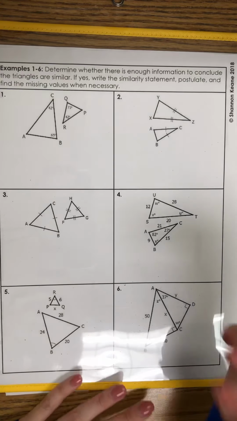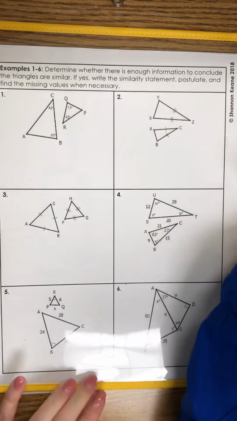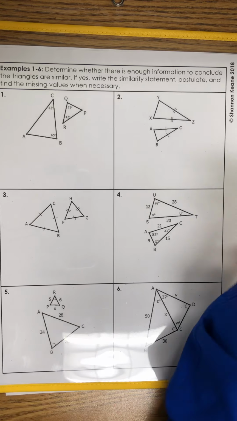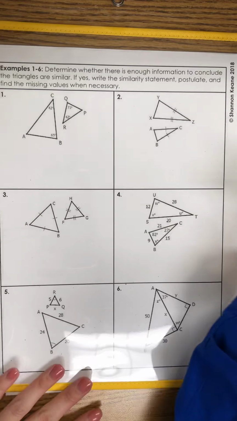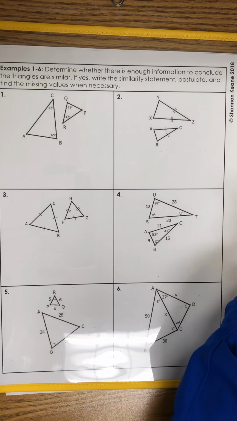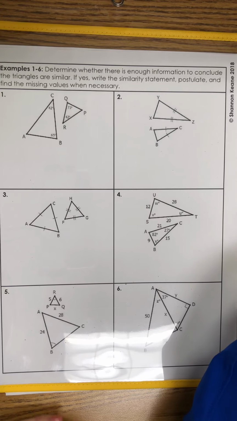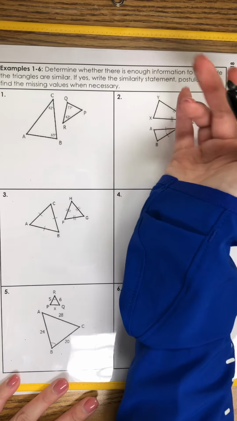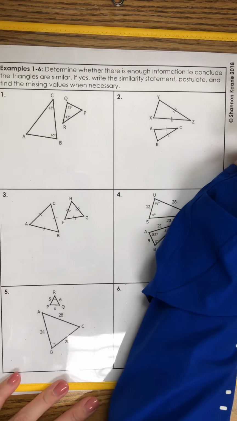Okay, guys, so looking at these examples, we're going to determine if there's enough information to figure out if the triangles are similar. If yes, we're going to write a similarity statement, the postulates for why, and then if there's a missing value to solve for, we will do that as well. Right? So looking at this first one, we're given information about angles.